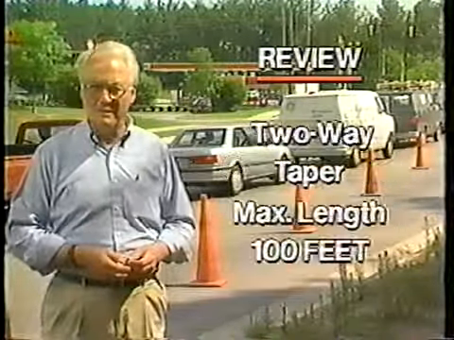Now, when traffic is on a two-way road and it's reduced to one lane, a taper with a maximum length of 100 feet is needed. And to let the driver know that he may return to the closed portion of the roadway, a 100-foot taper may be used.